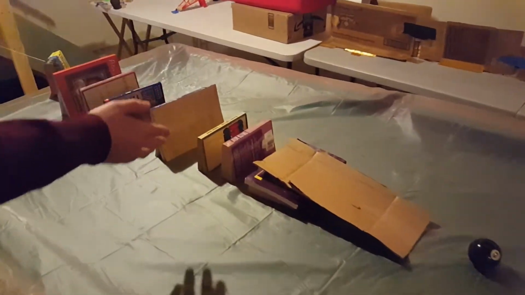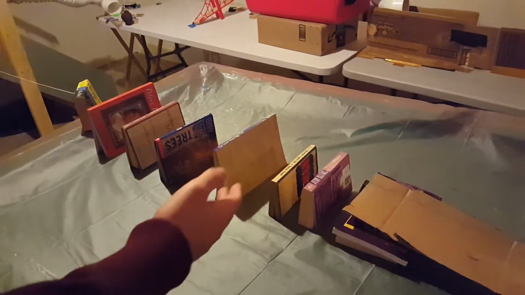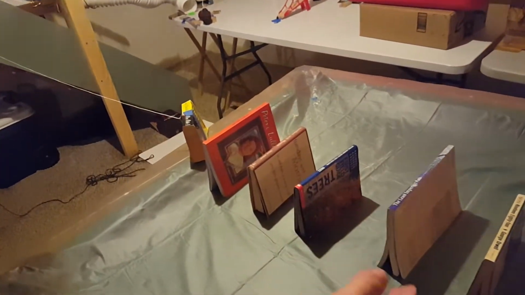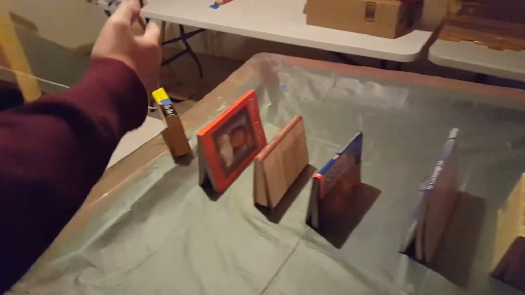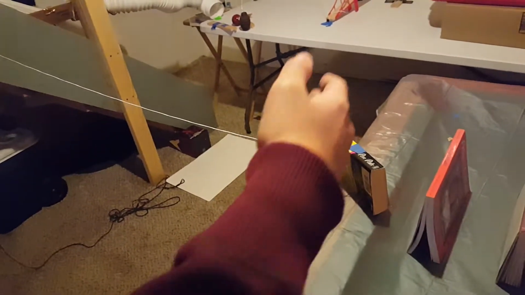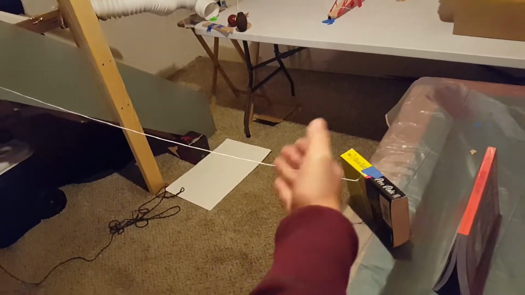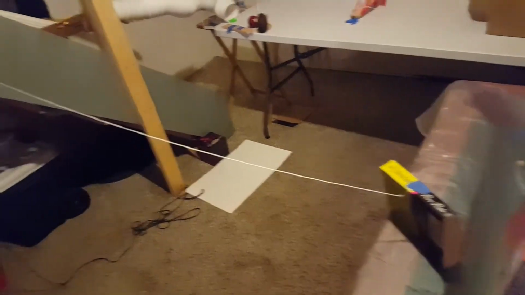It will hit this book, do work on it, give it kinetic energy, which will start a domino effect, thus hitting this book, doing work on it, giving it kinetic energy, and so on until we get to this book. And this final book right here hits this book, which is staying on a ledge, so it has gravitational potential energy. And when it's hit, it falls down, gets kinetic energy, does work on the string, which has elastic potential energy, which will be transferred to this book right here, which will give it kinetic energy.